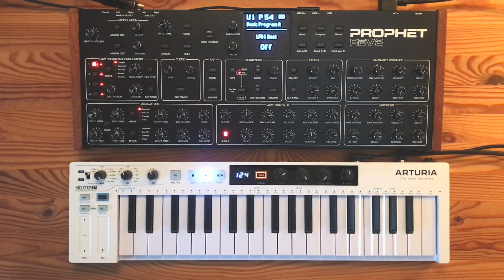Hi, in this video I'm going to show you how to create the patch you just heard on the Prophet Rev2. I think it contains some interesting sound design options and is a lot of fun to play with and perform. Of course, its most prominent feature is this shifting rhythmic pattern.